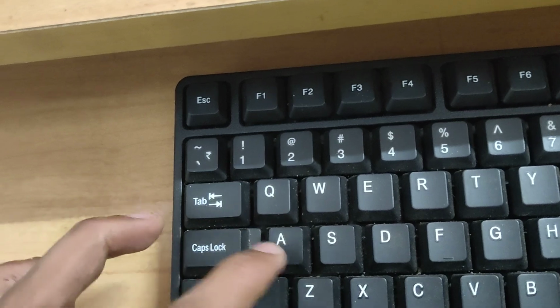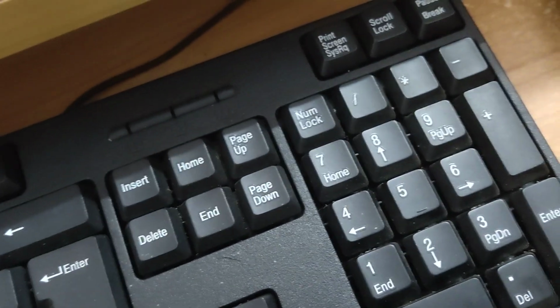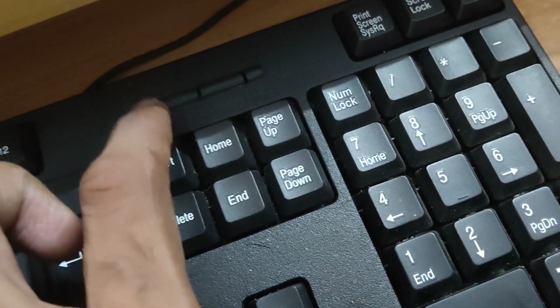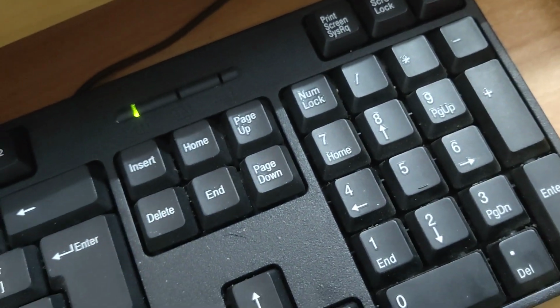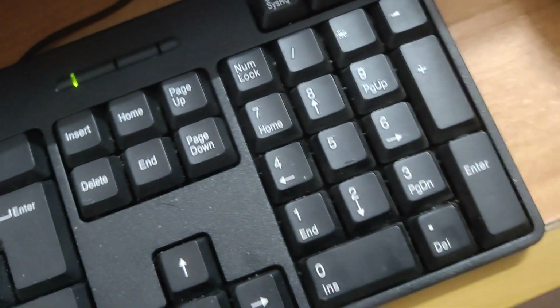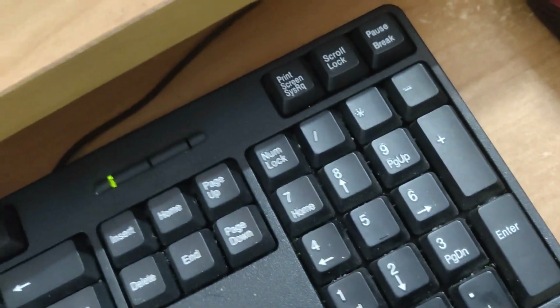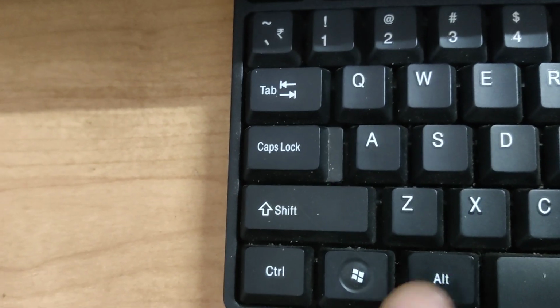For doing this, first you must open Microsoft Word, MS Word in your computer, and after that you must type the letter A. So after typing A, you must press and hold this alt key, and then you must type, make sure that the number lock is on. So make sure the number lock is on, then press and hold this alt key. After that you must type here 0179, and then you can release your finger from this alt key.